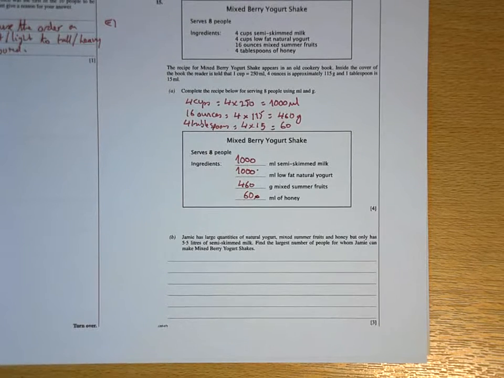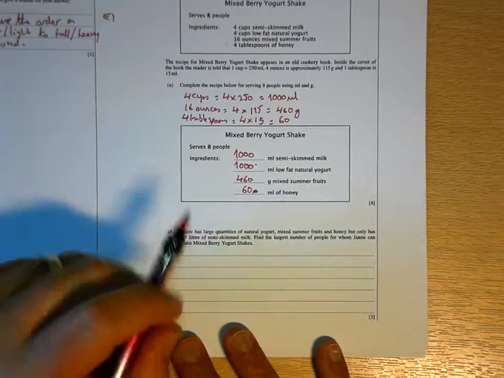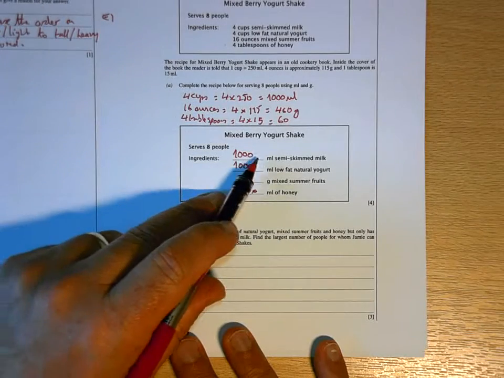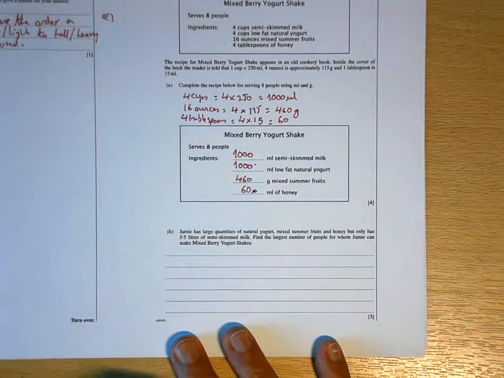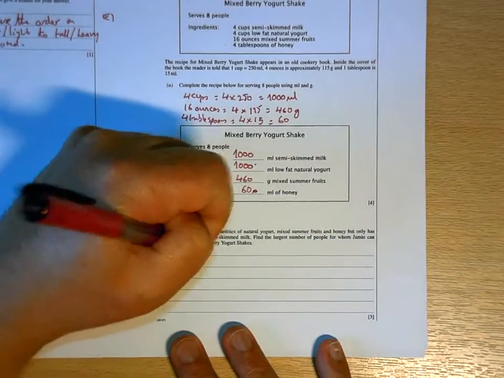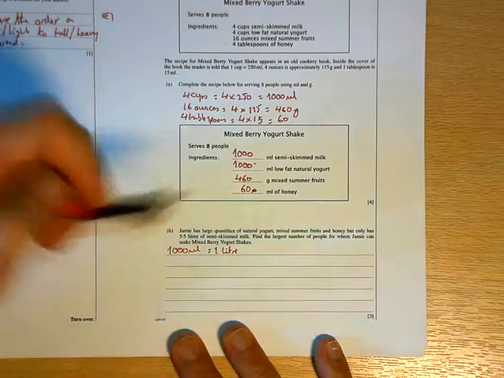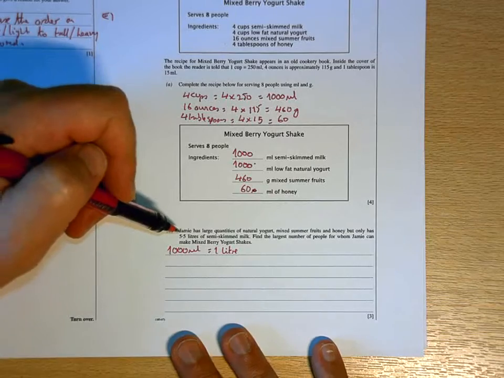Jamie has large quantities of natural yogurt, mixed summer fruit and honey, but only has 5.5 litres of semi-skimmed milk. Find the largest number of people for whom Jamie can make mixed berry yogurt shakes. So 1000 milliliters is the same as 1 litre. Jamie has got 5.5 litres.